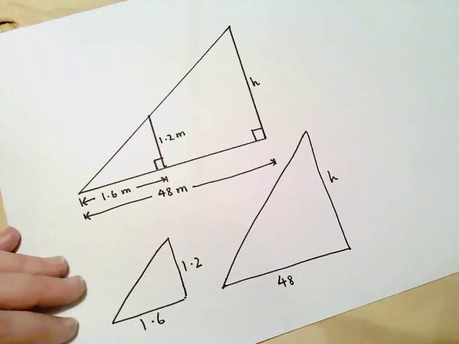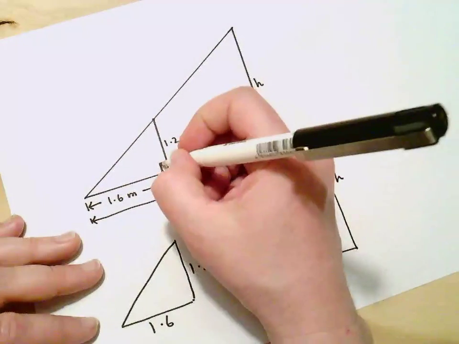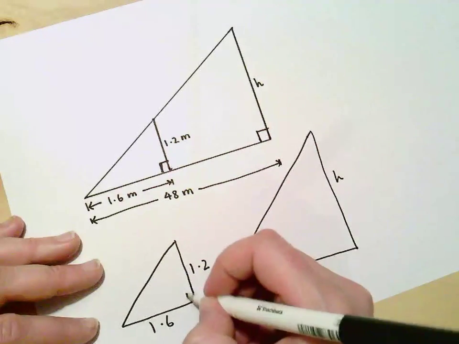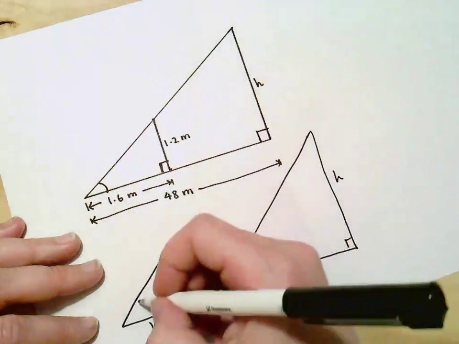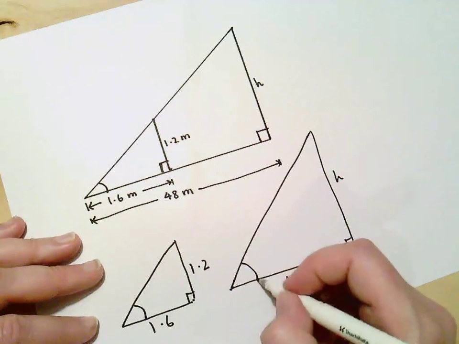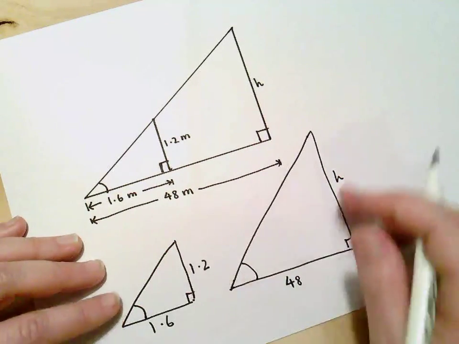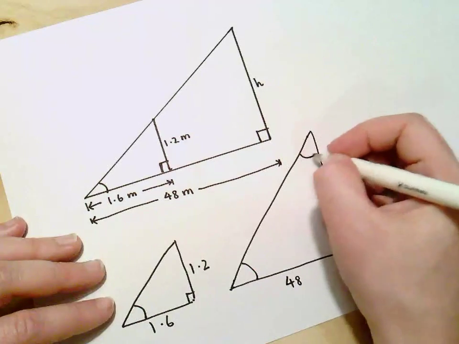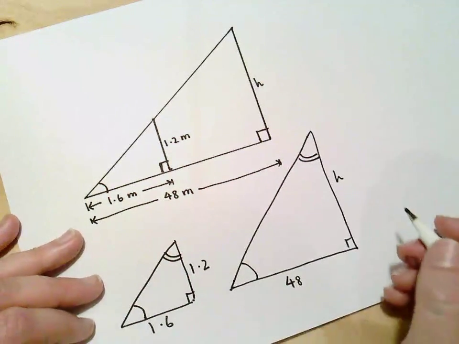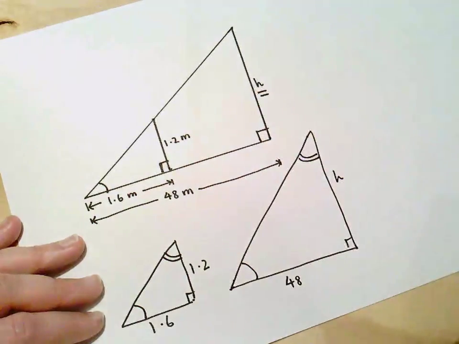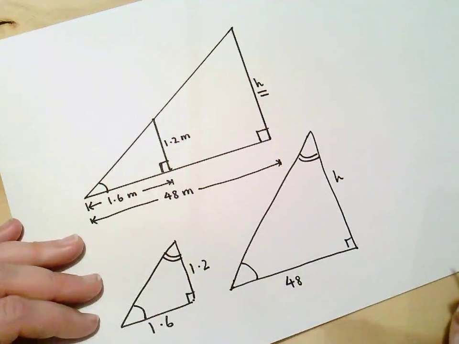So these are my similar figures. Now I know they're similar because both have got a right angle, and both share this angle in common. So this angle's the same in both triangles. And if these two are the same, then these two must also be the same. So I know that they're similar figures. I'm asked in this question to calculate h, to calculate this unknown.